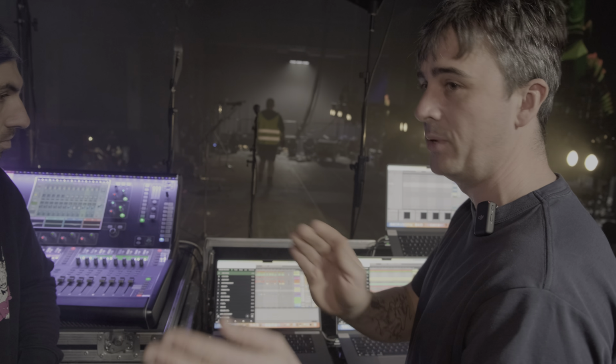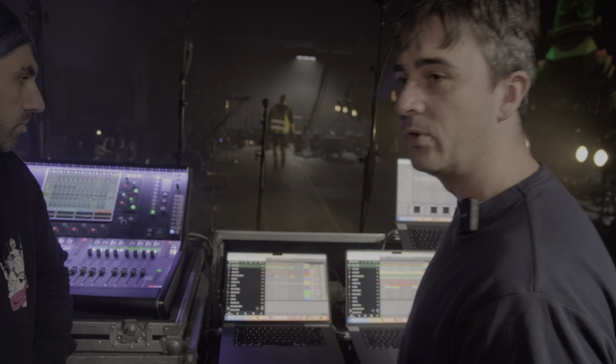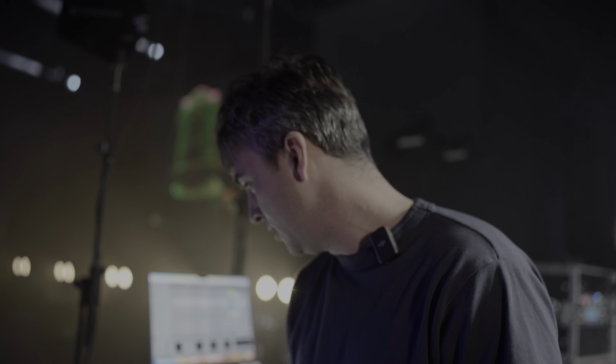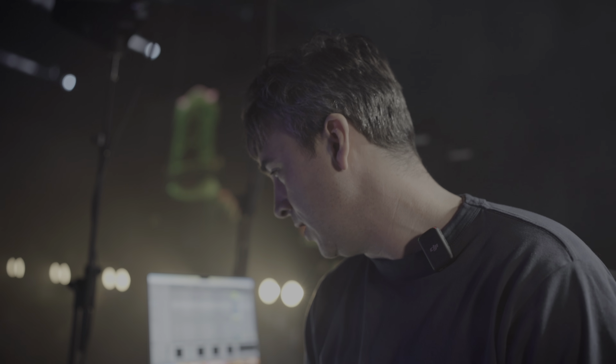So it's very handy for jumping around in the session when you've got multiple songs in one session. So yeah, that is a brief overview of what we do. Guess we can take you around the stage.